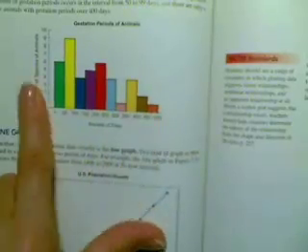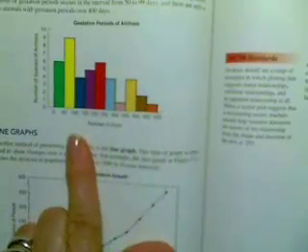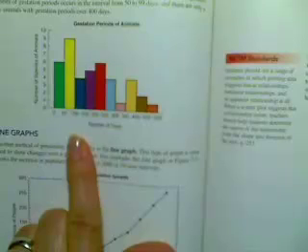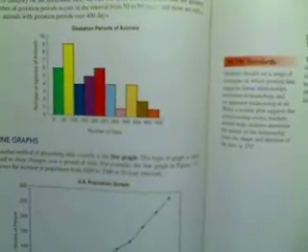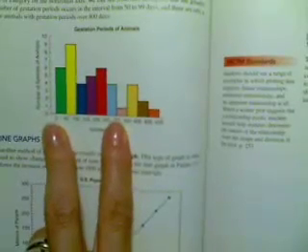We divided by 10, so we have 10 bars. I've lost my original data in the histogram, but I've gained an idea of where most animals' gestation period lies. It looks like most are within the 0 to 300 days.